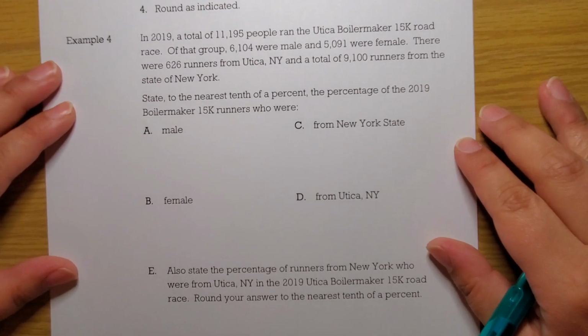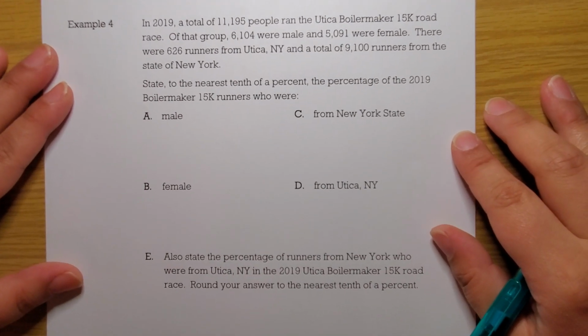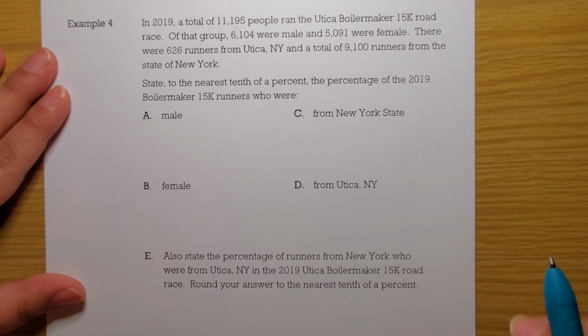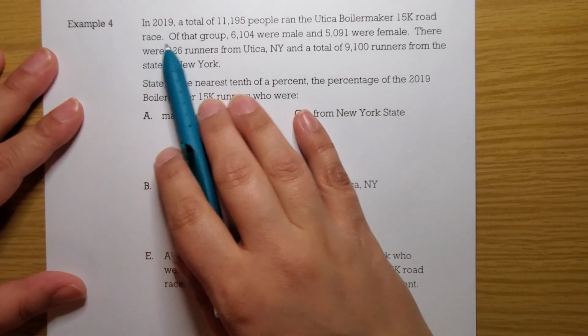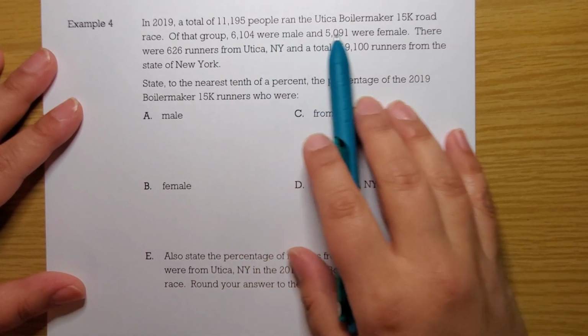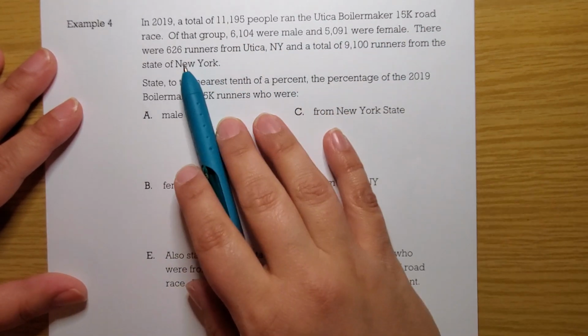Now, in the last video, we talked about some ways of summarizing information. So I'm going to use some highlighters to help me summarize here. I'm going to read through first, and then I'll highlight what seems to be important. So in 2019, a total of 11,195 people ran the Utica Boilermaker 15K road race.